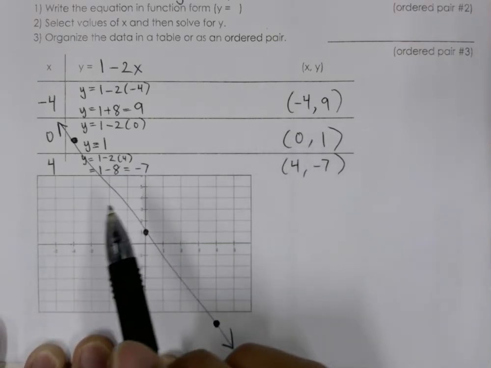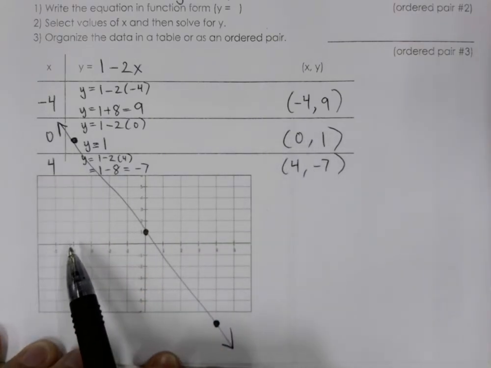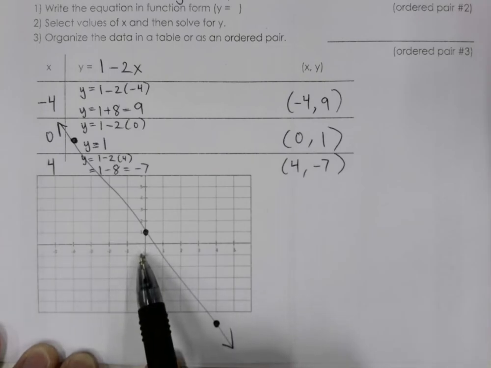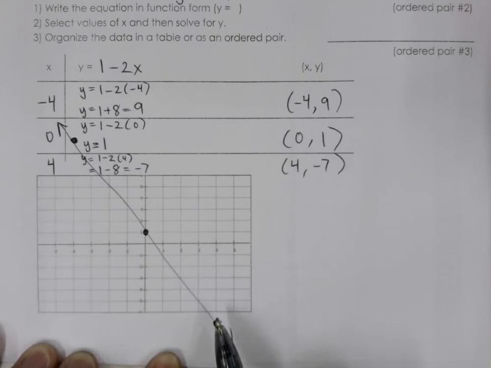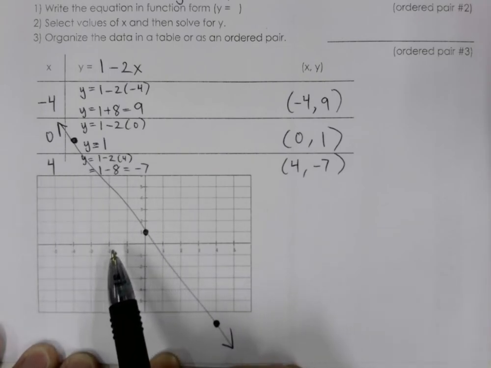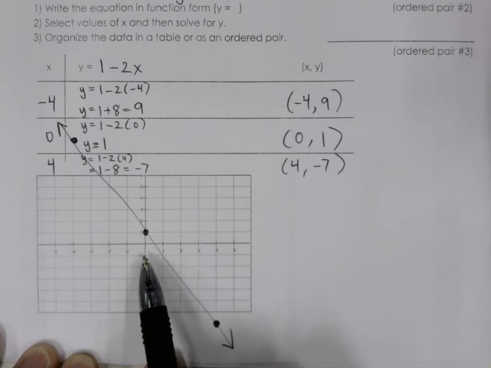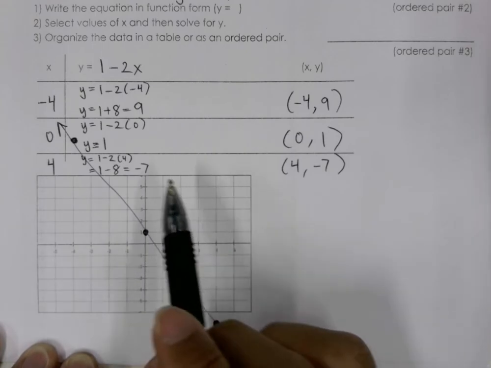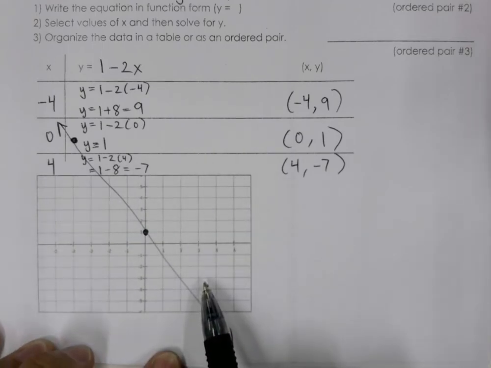It's unfortunate that I chose negative 4 since it's off the graph. So perhaps when you complete this problem, you can choose an x such as negative 2 and positive 2 and 0 to keep all of the points on the graph.